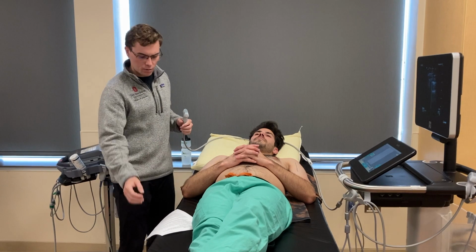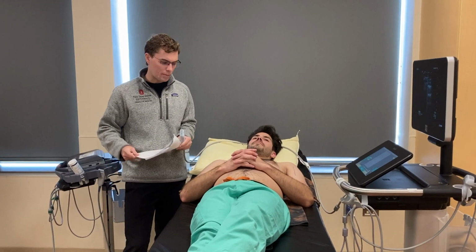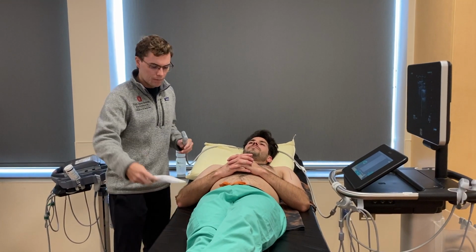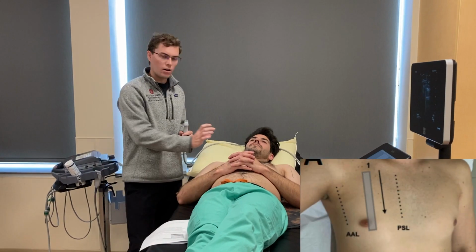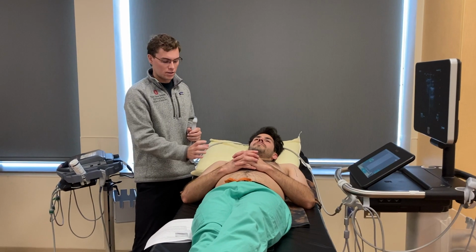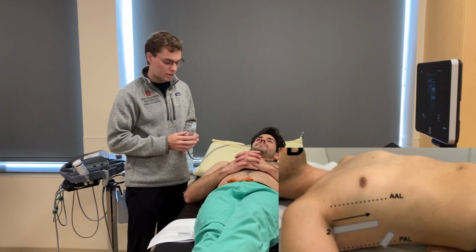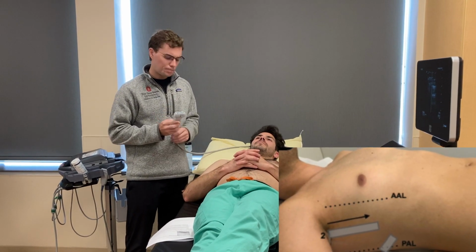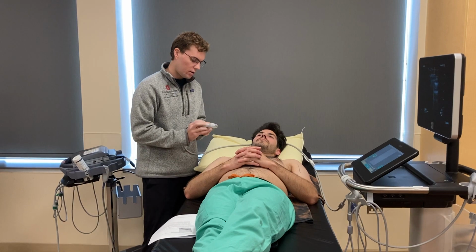So for acquisition-wise, you want to use your linear probe. Several different views you can get on the anterior chest and also on the lateral chest. We'll just focus on anterior here. Use your linear probe, indicator towards the patient's head.